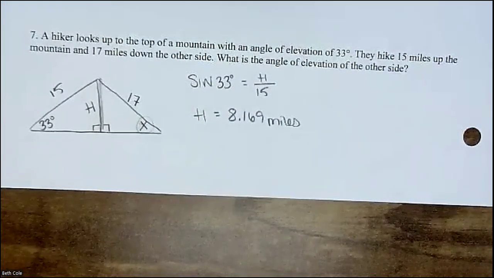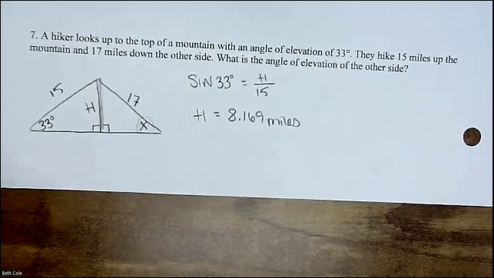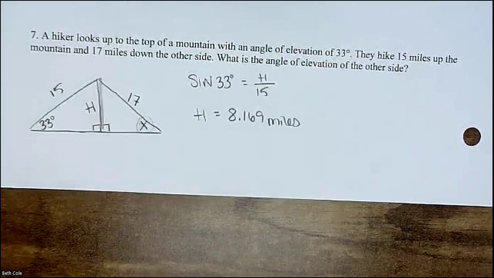Well, we picked the letter of the alphabet. Any letter of the alphabet you want. We picked H for height, but it doesn't matter. I wouldn't go with S. S's look like fives, you know. But H for height was good.